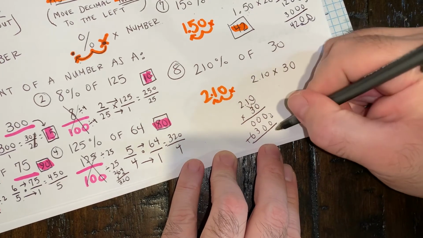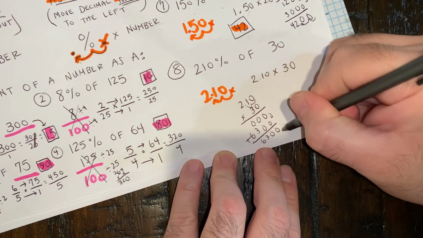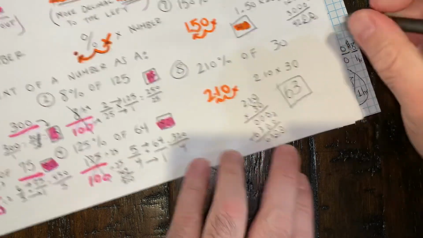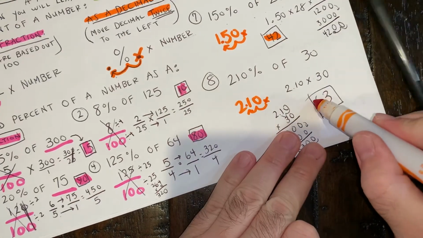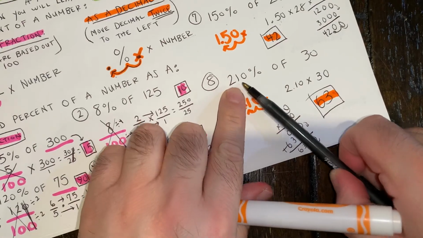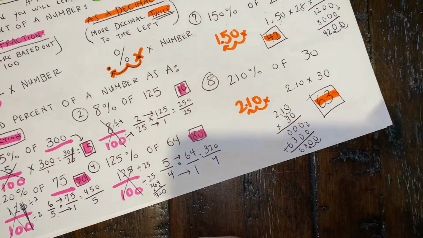Oh, no, sorry, gotta add first. 0, 0, 3, 6, 2 decimals. So the answer is 63. And it's bigger than 100, bigger than the number. So that checks out. So there you go.